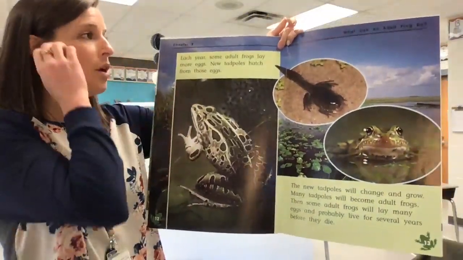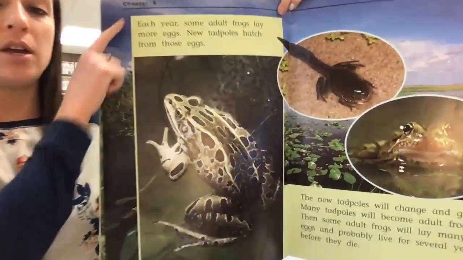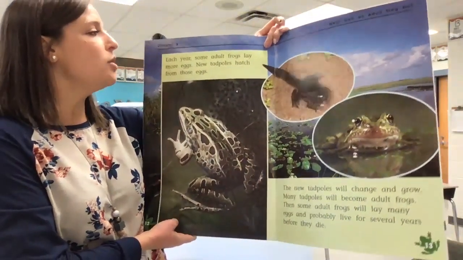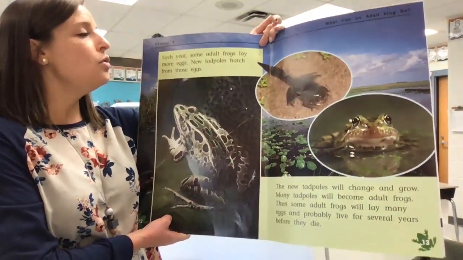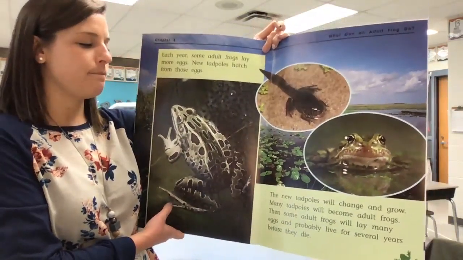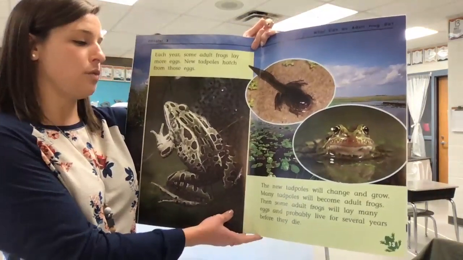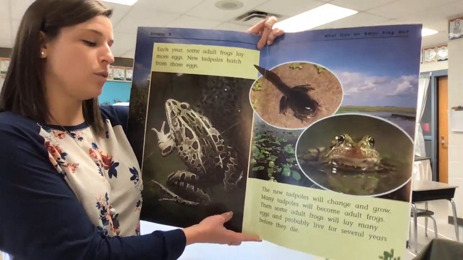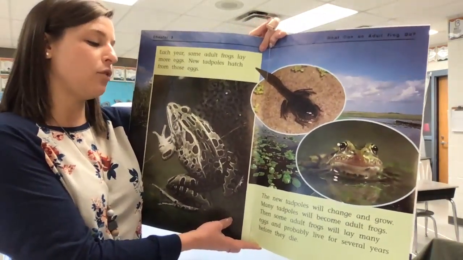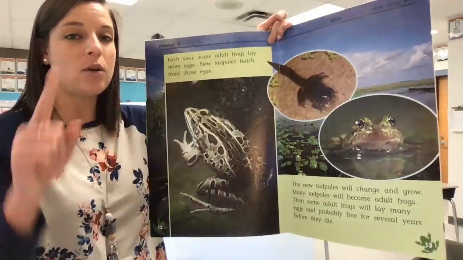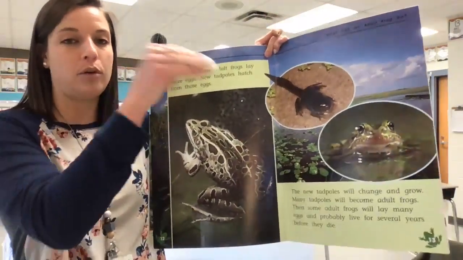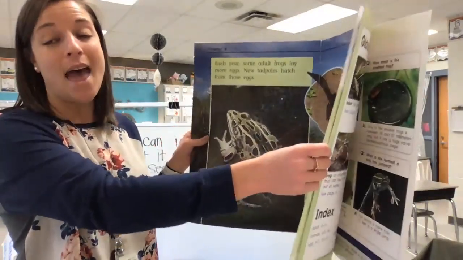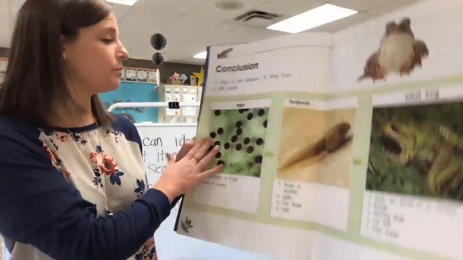All right. So this is still part of chapter 3, and I know that because it's labeled up here at the top, and I'm on pages 12 and 13. It says, each year, some adult frogs lay more eggs. New tadpoles hatch from these eggs. The new tadpoles will change and grow. Many tadpoles will become adult frogs. Then some adult frogs will lay many eggs and probably live for several years before they die. So this is the cycle that it's explaining to you, from egg to tadpole to adult frog. Then after some years, then it dies, but it lays eggs before it dies, and that's how more frogs grow.